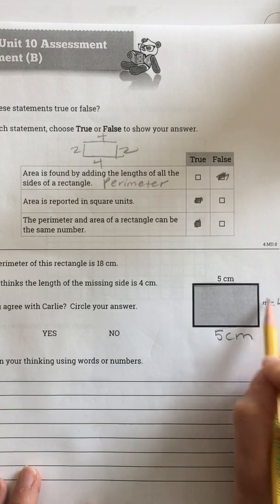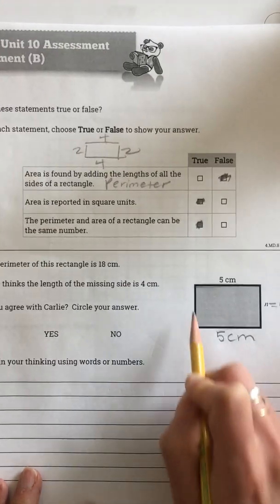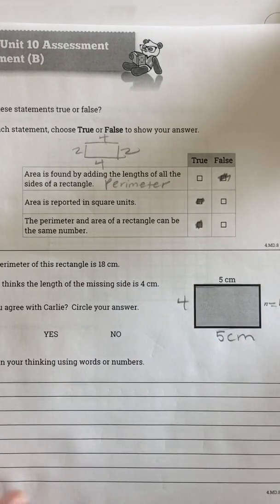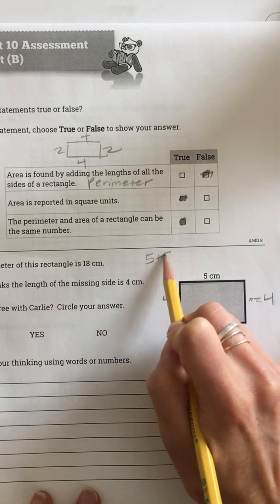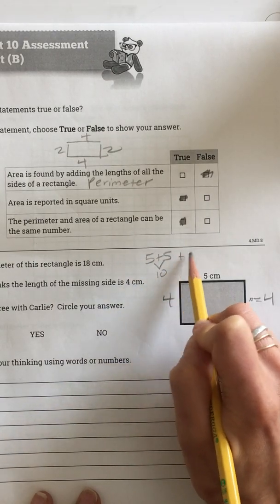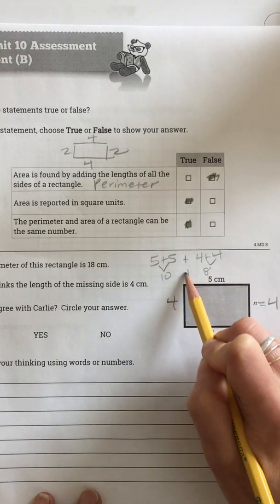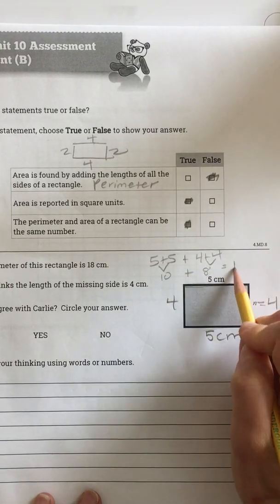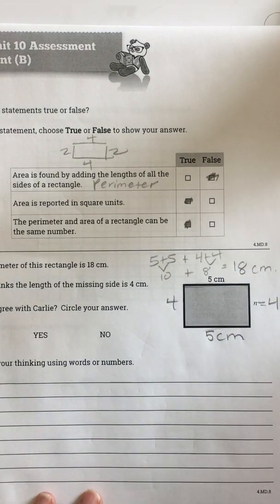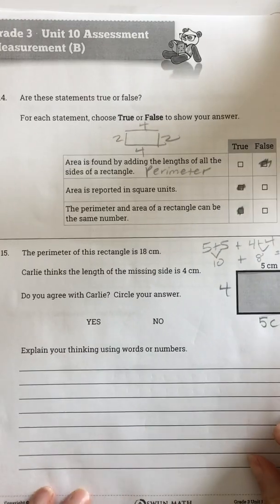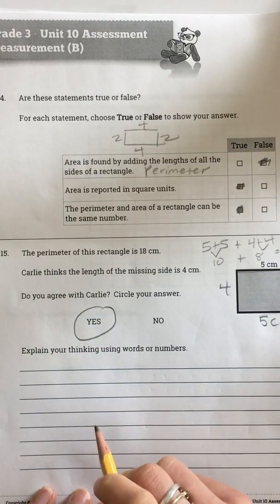So if I know that n equals 4, then my opposite unknown side also needs to be 4 if we're working with a rectangle. So 5 plus 5 is 10, plus 4 plus 4 is 8. So what's 10 plus 8? 18 centimeters. So is she correct? Yeah, she is correct. Explain your thinking using words or numbers.